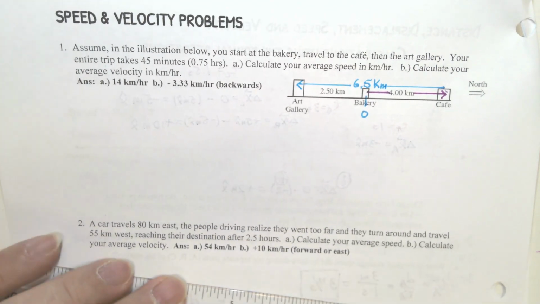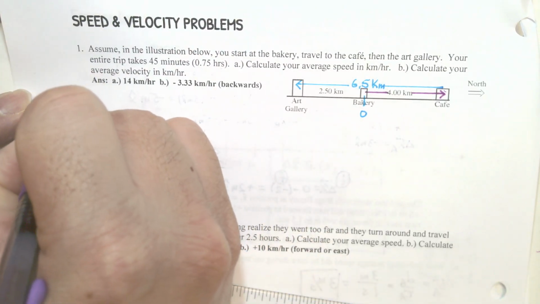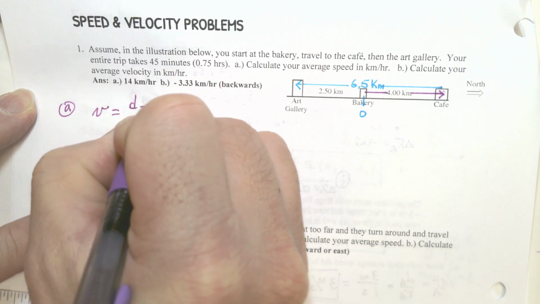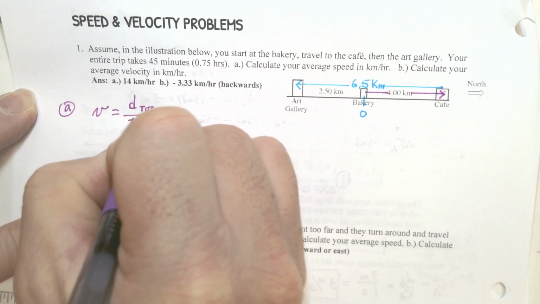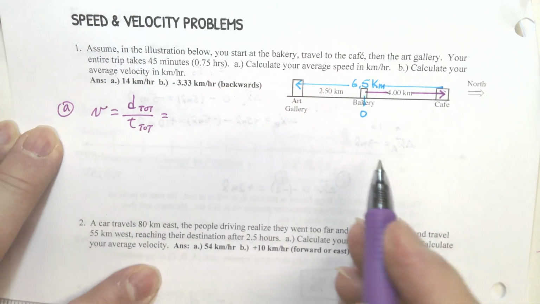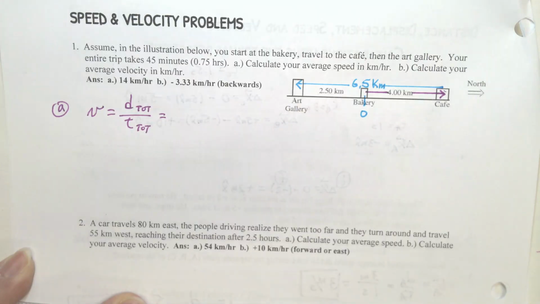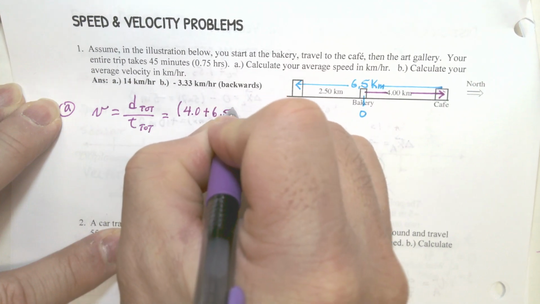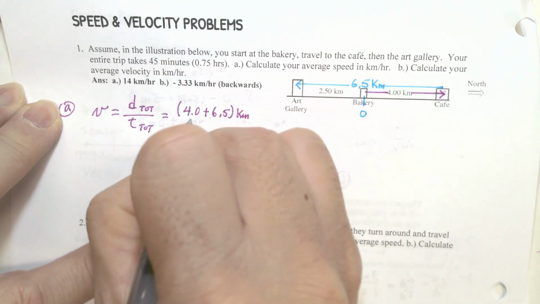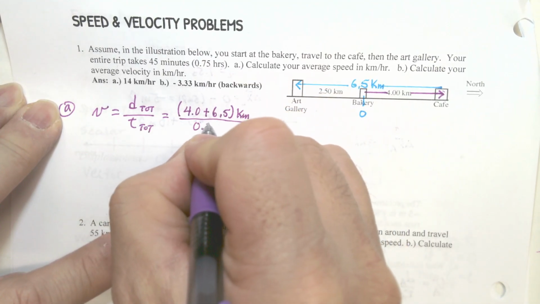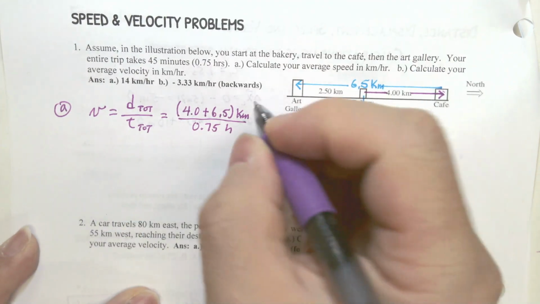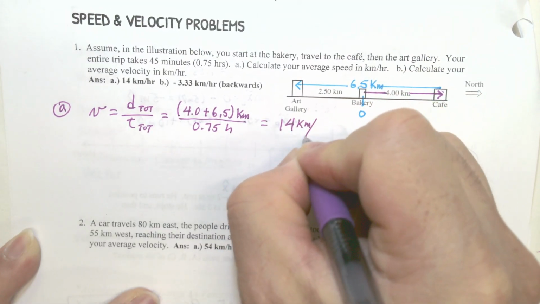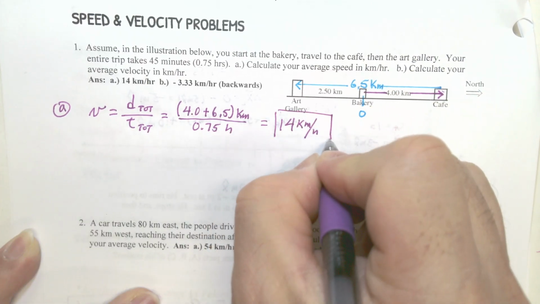Well, we all know average speed V, so for part A, average speed V is distance total divided by time total, right? So we already know the distance total is 4.0 plus 6.5 kilometers. Divide that by total time, which is 0.75 hours. And if you use that calculator, you're going to get 14 kilometers per hour. So that was pretty easy, right?